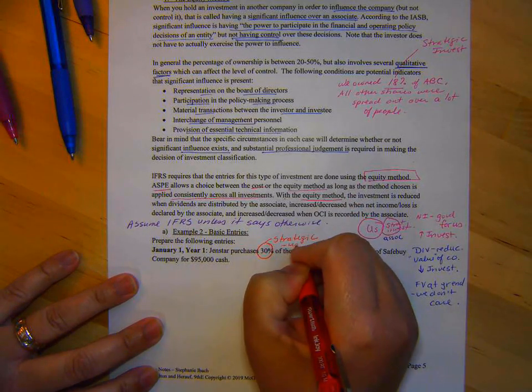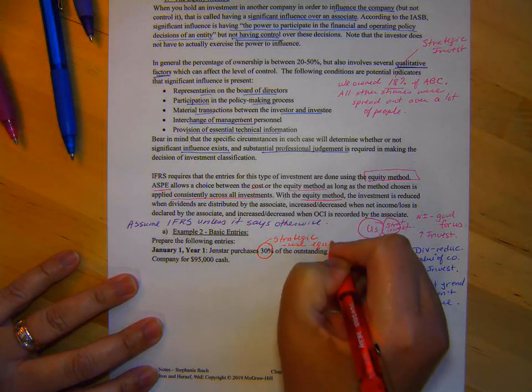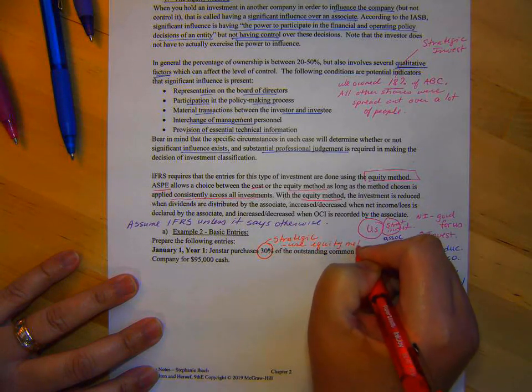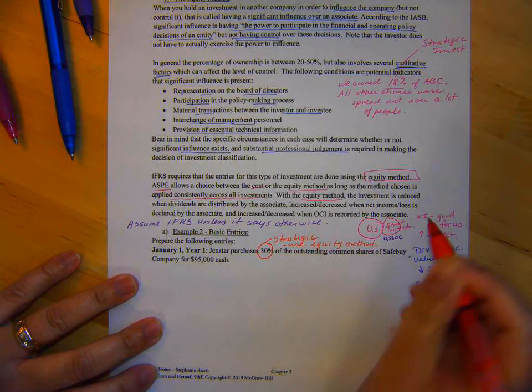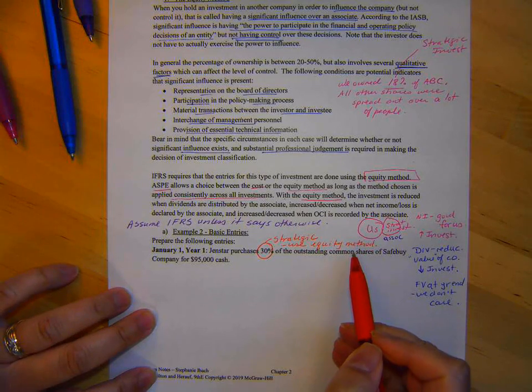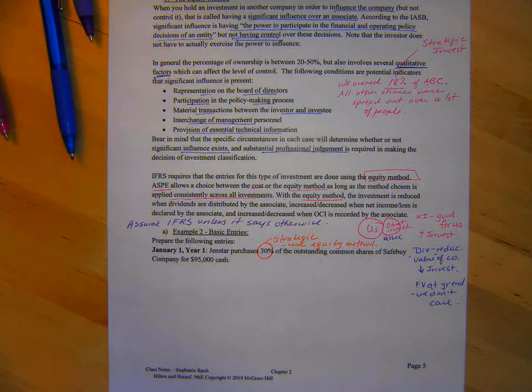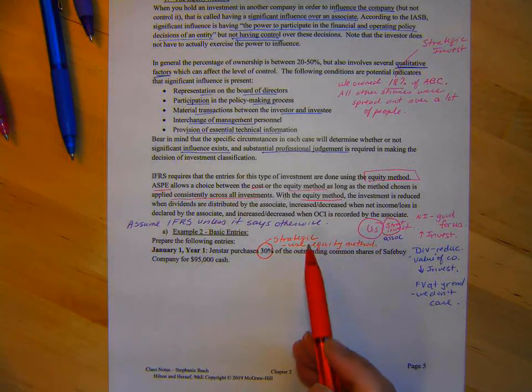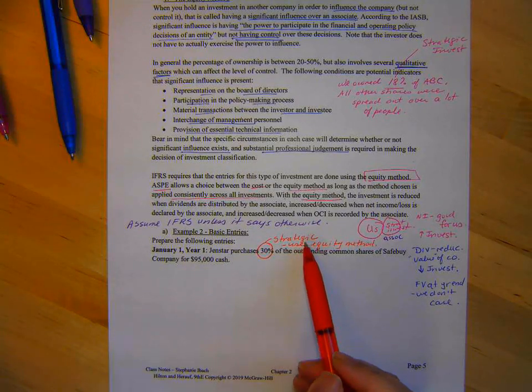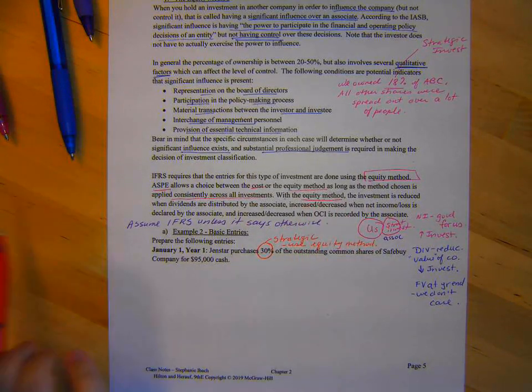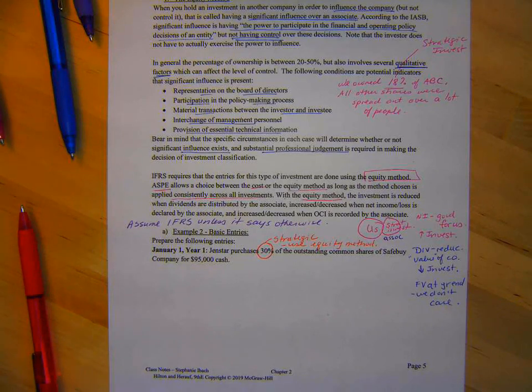If it was ASPE, you could have used either the equity method or just cost. So just remember, if they're looking for ASPE cost, they won't assume it, they have to tell you. Sorry, I'm just getting some gum. Okay.